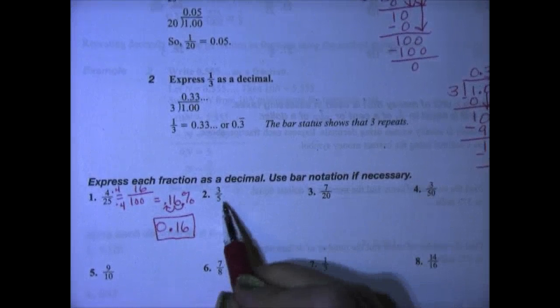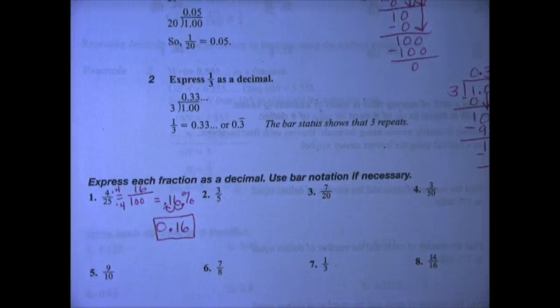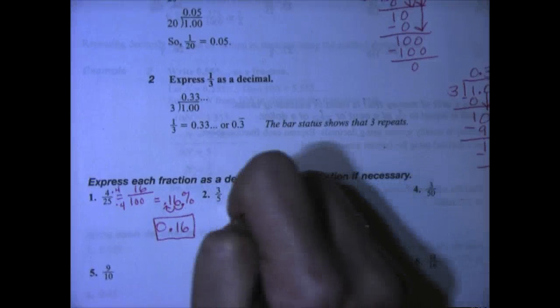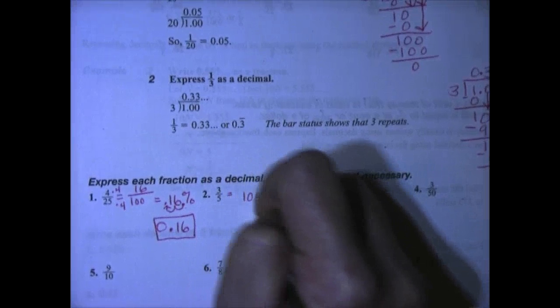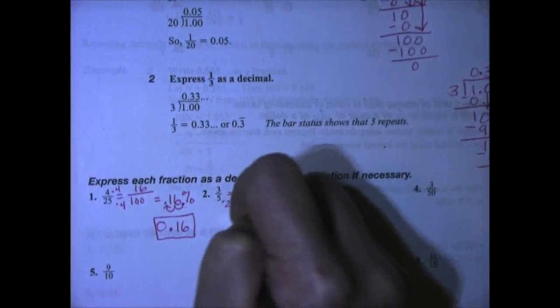Same thing with 3/5. First of all, 3/5 is one that we should have memorized. We should know that 3/5 is 60%, or 0.6 as a decimal. But if you don't, you can either divide it, or you can realize that 5 can easily become 100 by multiplying by 20.